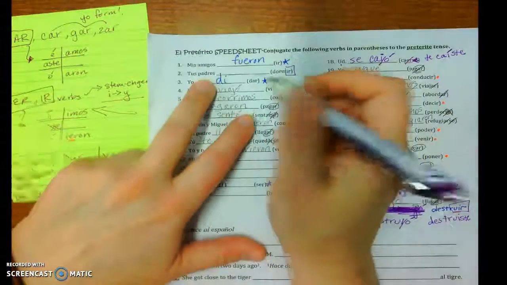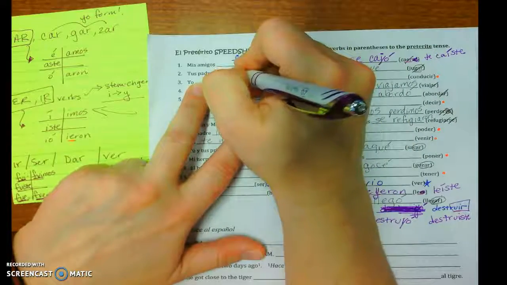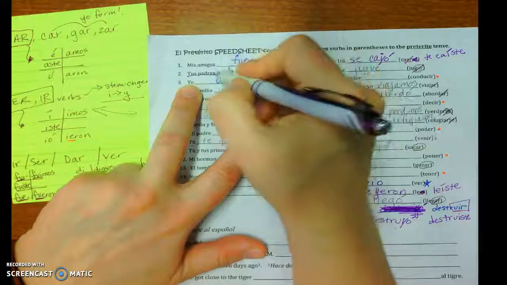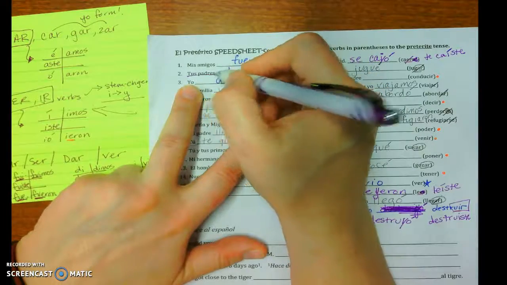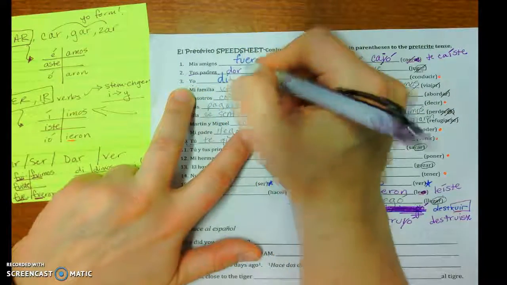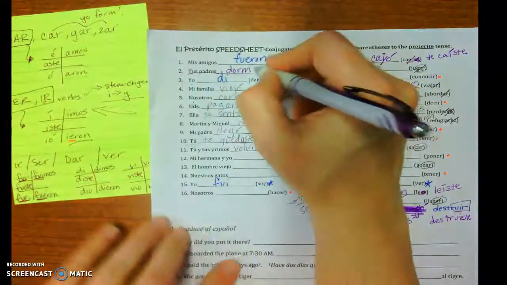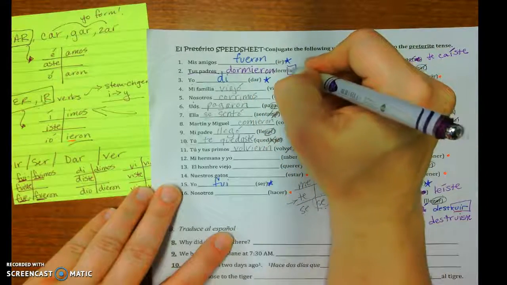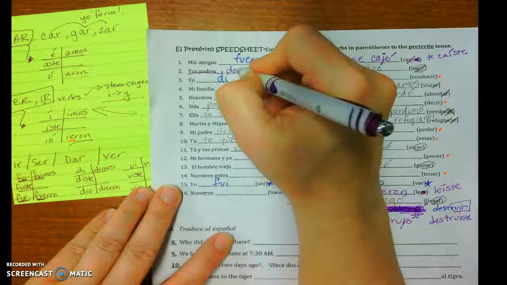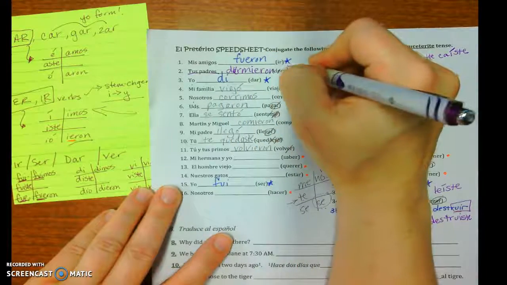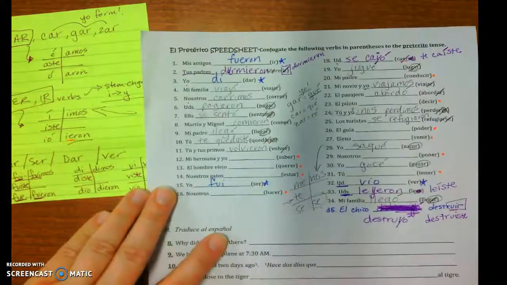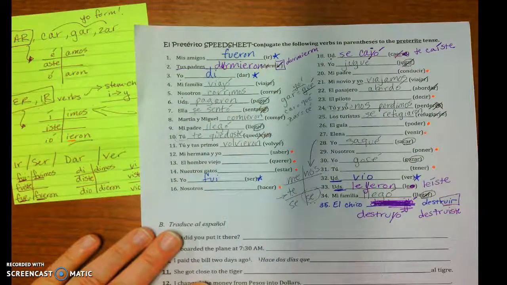All right, so now we're moving to stem change. We've only got one, dormir. So I'm going to take my two people, plural, sorry, and it doesn't include the word yo. So it's going to be dormieron, right? And I'm going to go back to the stem, and I'm going to change that O to U. So it would be durmieron.